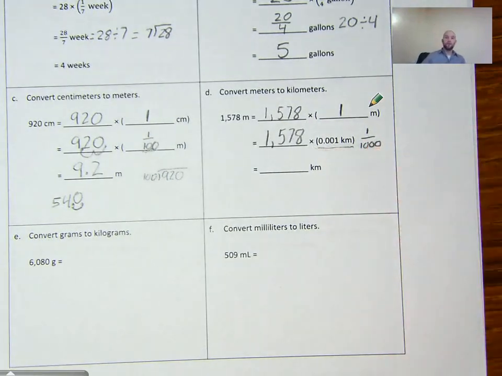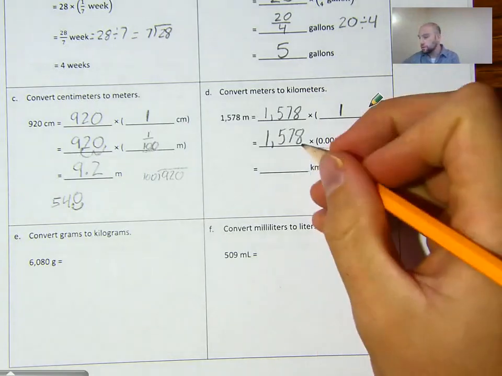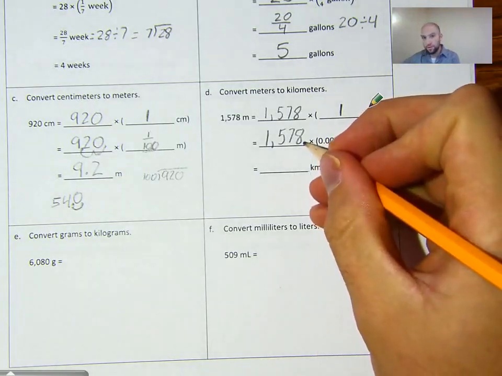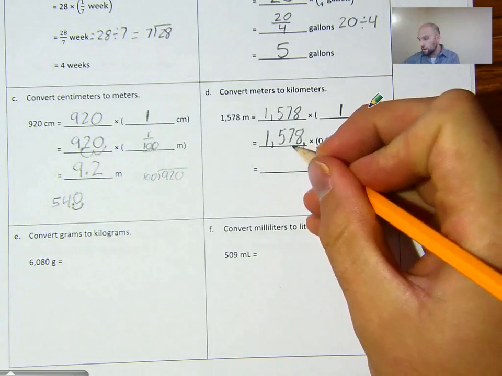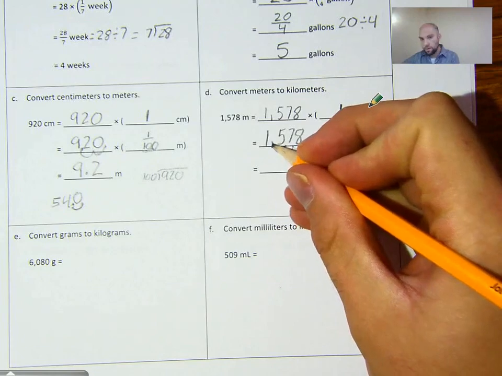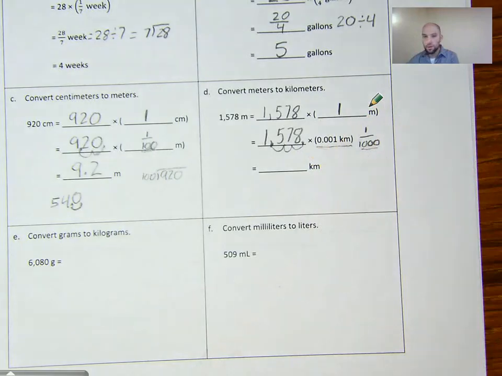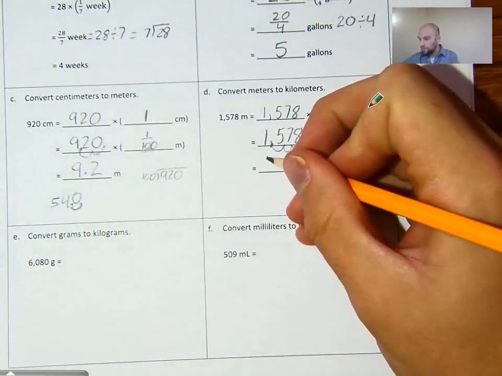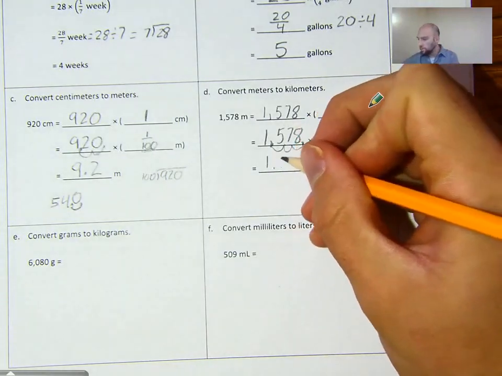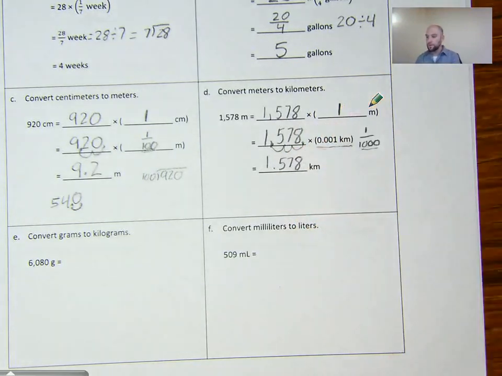Well, if we use our same strategy that we used in the last problem for dividing by 1,000, 1,000 with 3 zeros, we're going to move our decimal point from the end 1, 2, 3 place values over, and we will have 1 and 578 thousandths of a kilometer.